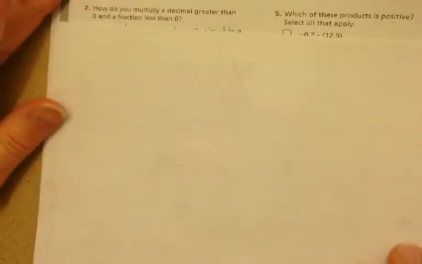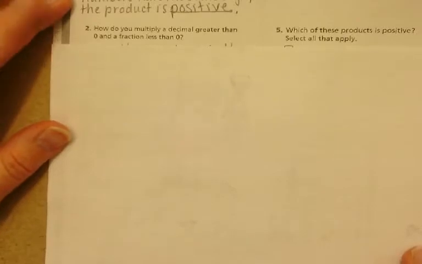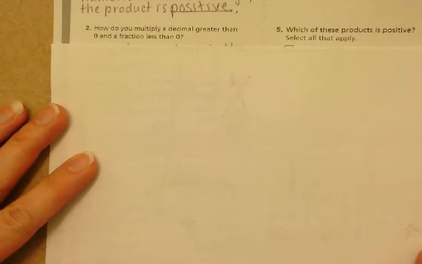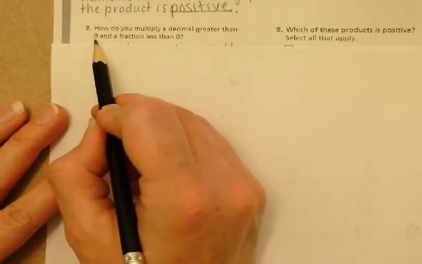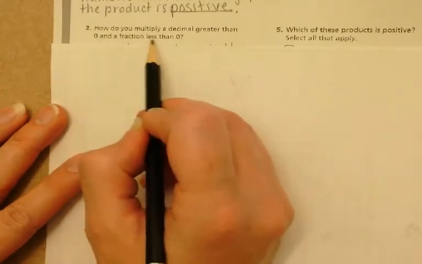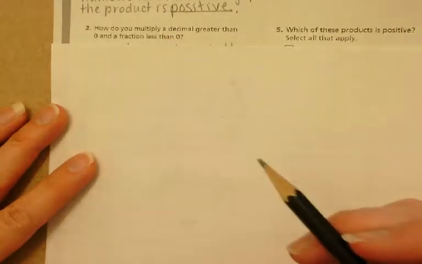Okay, number two. How do you multiply a decimal greater than 0 and a fraction that's less than 0? First of all, any number greater than 0 will be positive, and any fraction less than 0 will be a negative fraction.